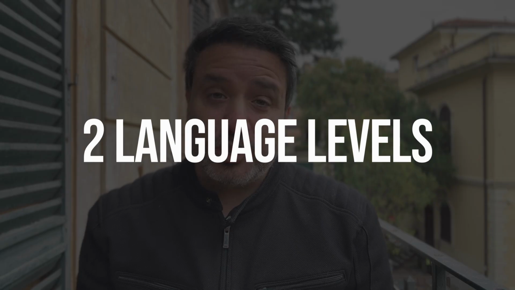A1, A2, B1, B2, C1, and C2. These are the common levels, the labels that we use in order to define the language skills of a learner. For me, actually, there are mainly two levels, or two phases, or two areas of language learning: that of the language learner and that of the language user.